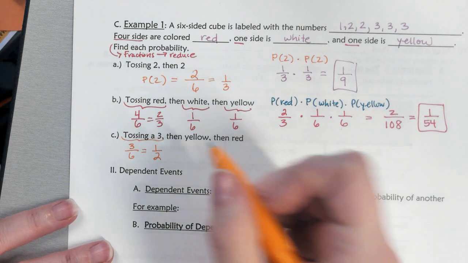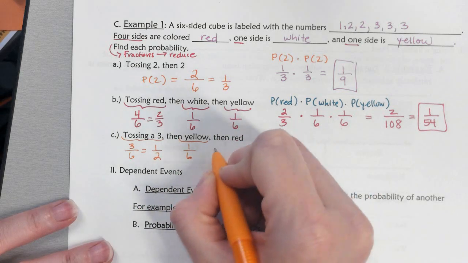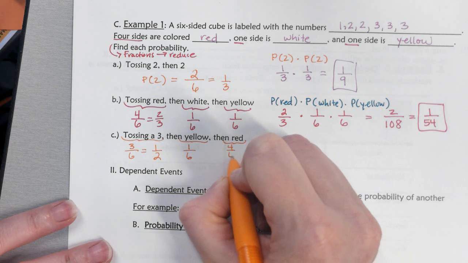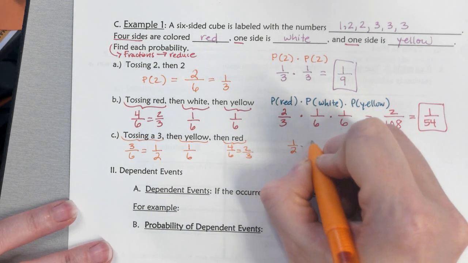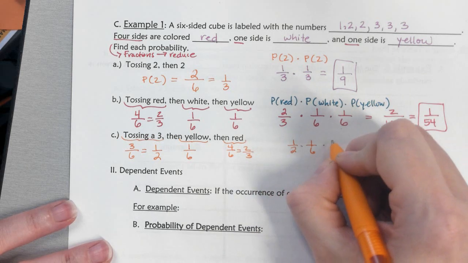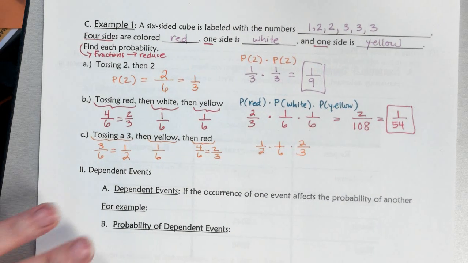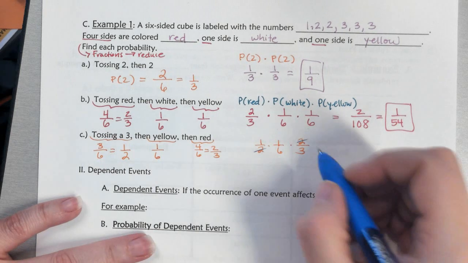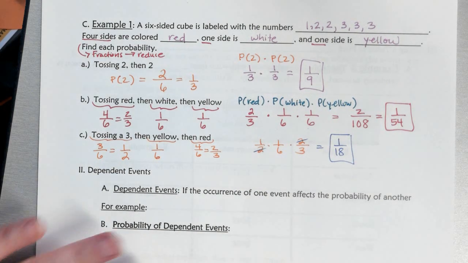All right, and then Seth, how many sides are yellow? 1, so 1 out of 6. And then Dane, how many sides are red? 4 out of 6, which is 2/3. So when you multiply them all together, you do 1/2 times 1/6 times 2/3. And then if you want, you can multiply across and reduce, or, look, isn't the 2 and the 2 going to cancel out? So you can just do 1 over 18 here. Okay, or you get 2 over 36 and then reduce.